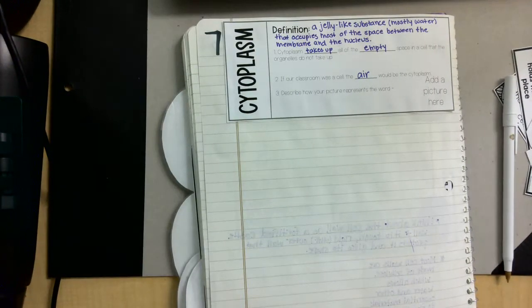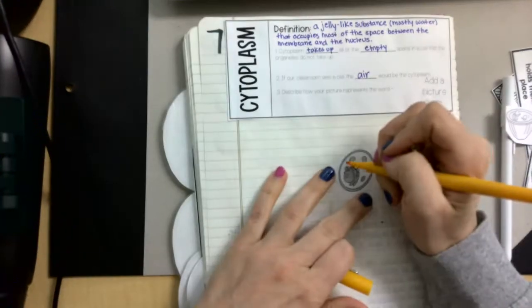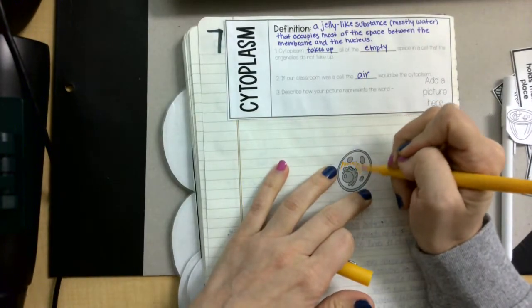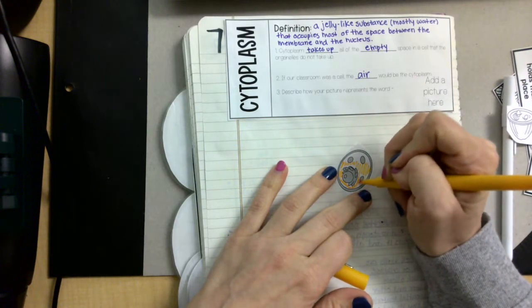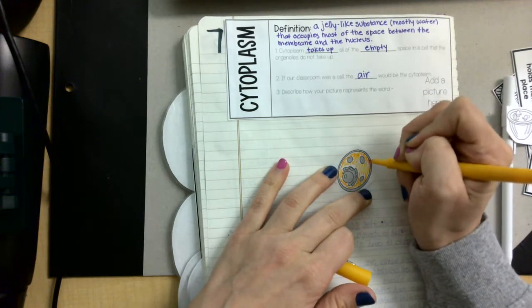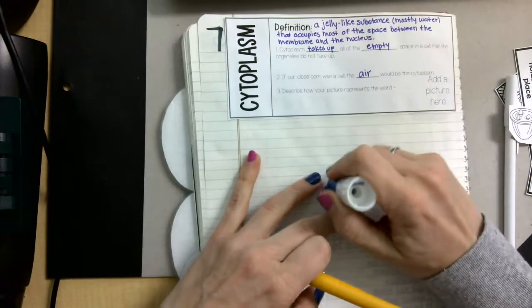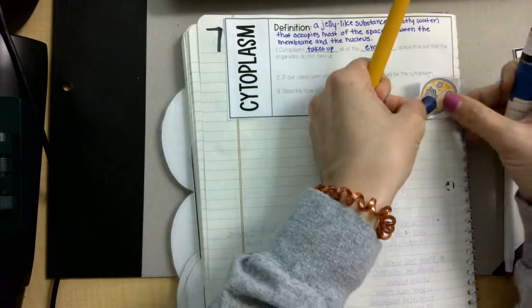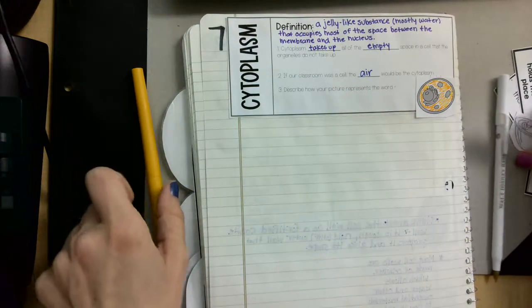So the cytoplasm, if we get our 2 pictures, is this space that's not an organelle that I'm coloring in yellowish. You might want to do that too. The lemon jello. Okay, that's the first picture you need. So that's literally a picture of a cell with cytoplasm, which is what you could use in question 3. Describe how your picture represents the word.